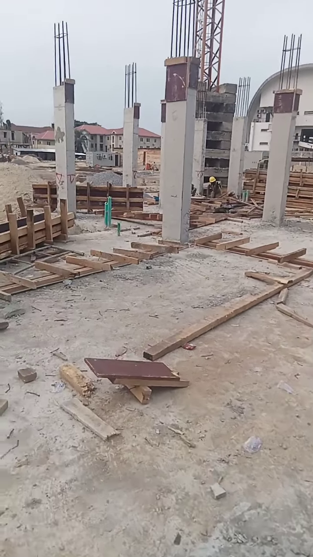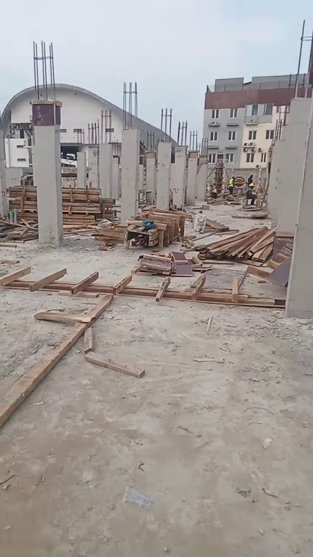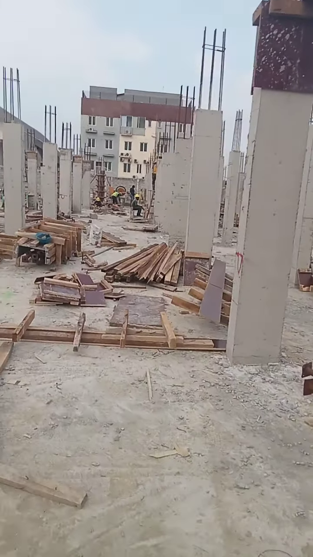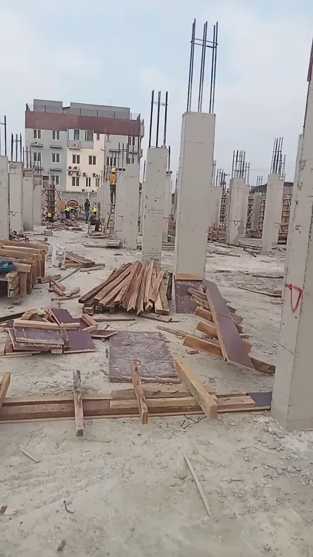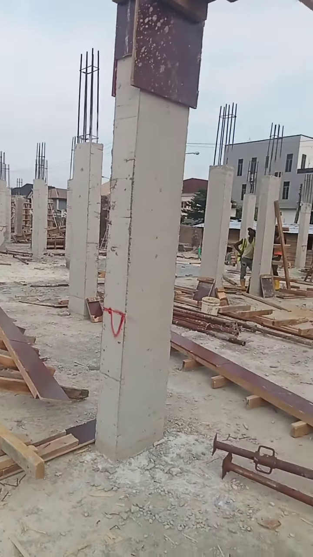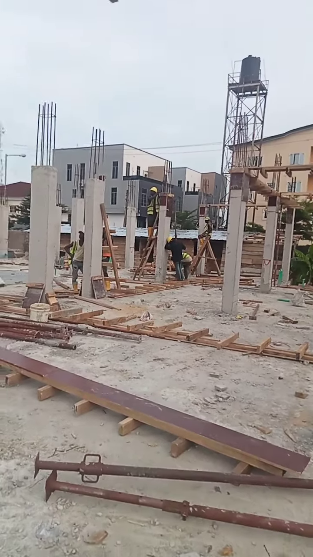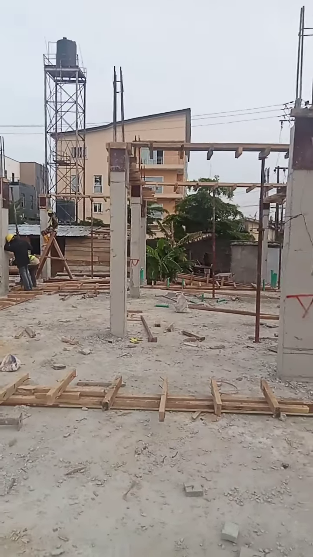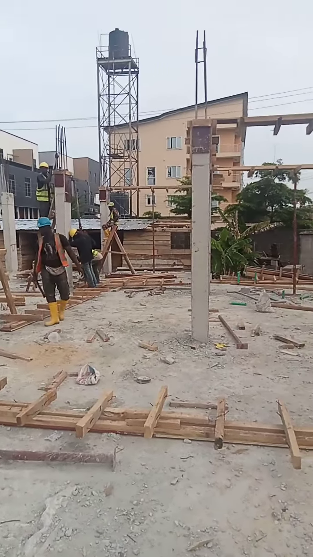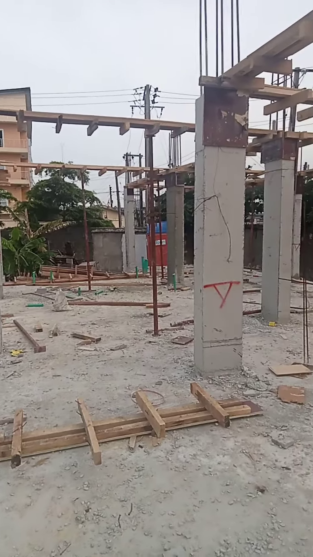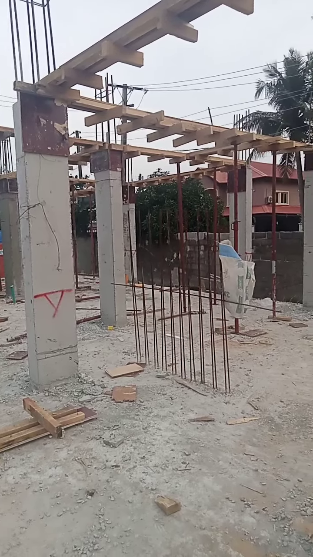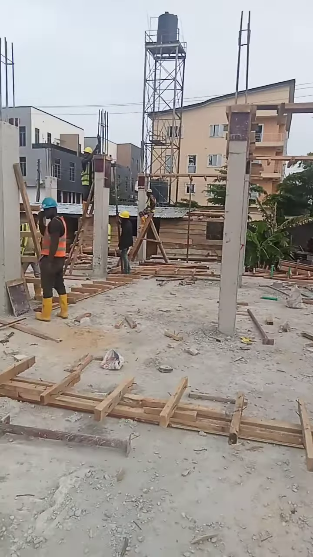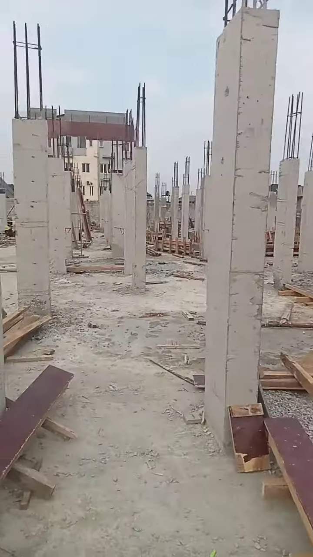Everybody on this site, they make use of the 1 meter level, and it makes everything more perfect. So those that are doing the form work, it makes their form work more equal and perfect. You can see what I'm saying here. So every one of them make use of the 1 meter level, so everybody will be on the same page. So that's why I always try as much as possible to transfer it around on all our columns. So that's the importance of 1 meter level.